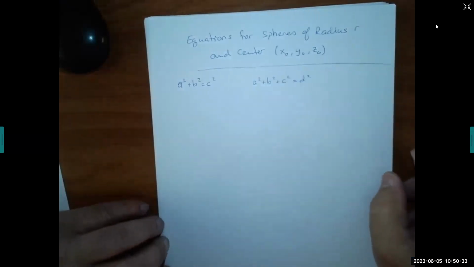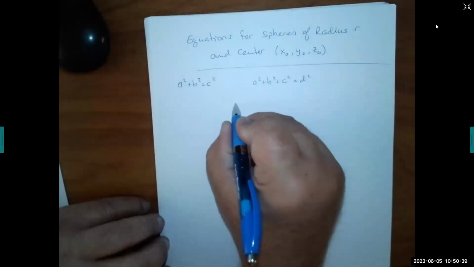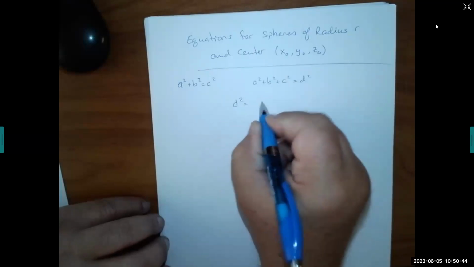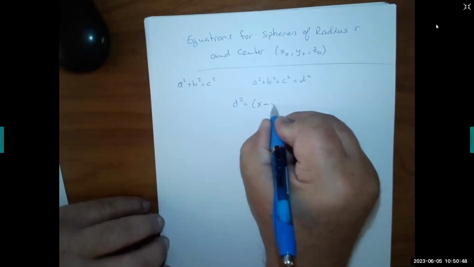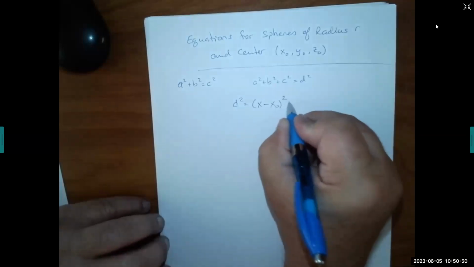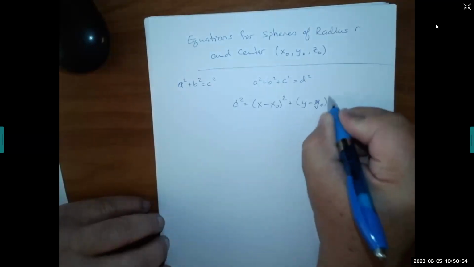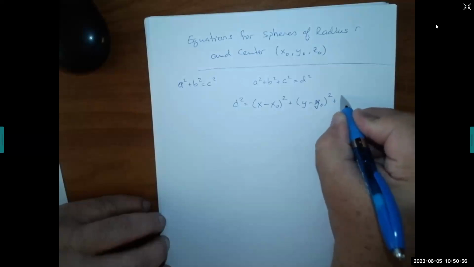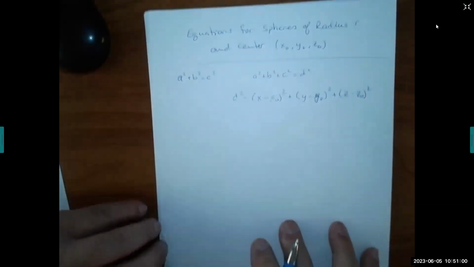For three-dimensional space, we just add another dimension to it. So the distance squared is x minus x0 squared, y minus y0 squared, z minus z0 squared.